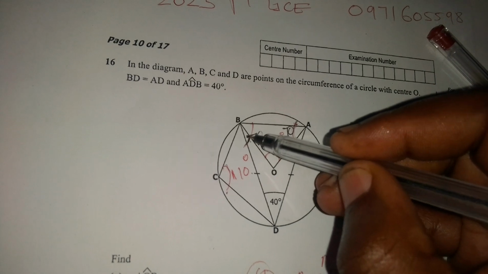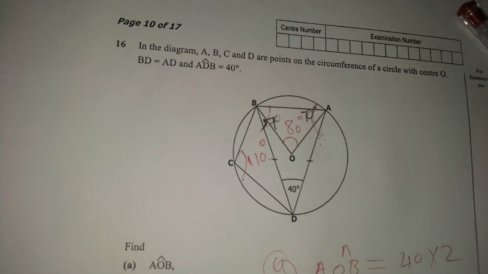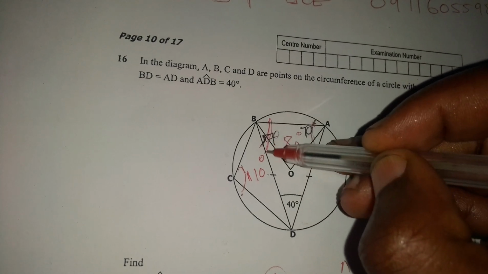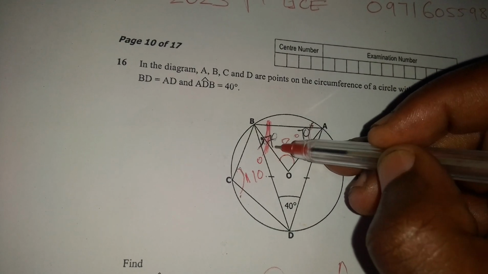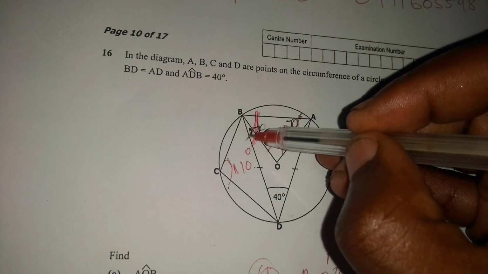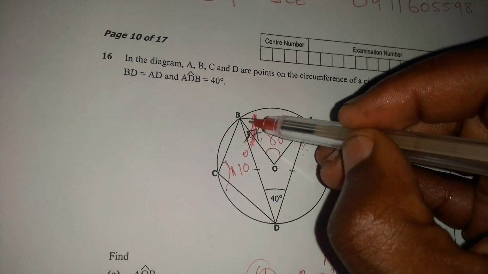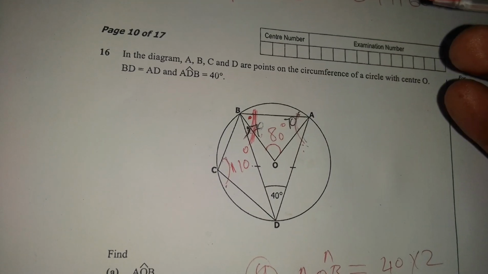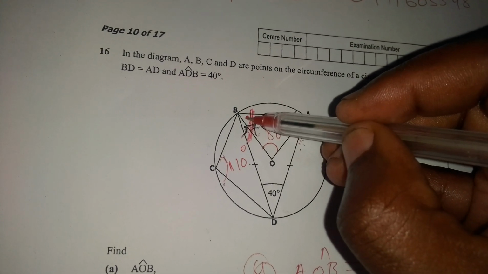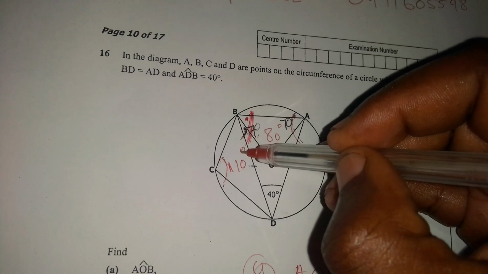Okay, which is here. Now if you look at this nicely, we have said the whole of this distance here, the whole of this, there is a 70, meaning that for us to find the angle which is here, we have to know the angle which is inside. Now how can we find the angle which is inside here, since the whole of this is 70?